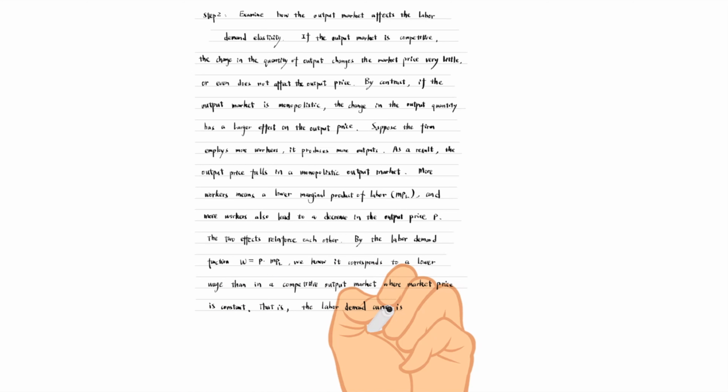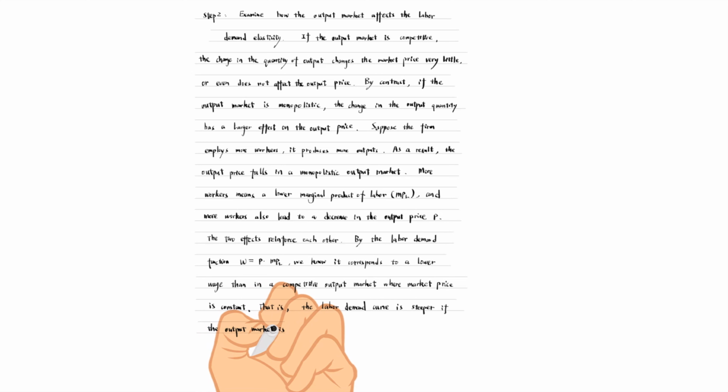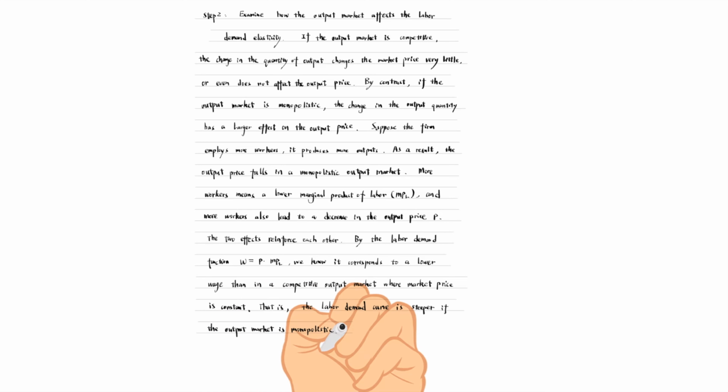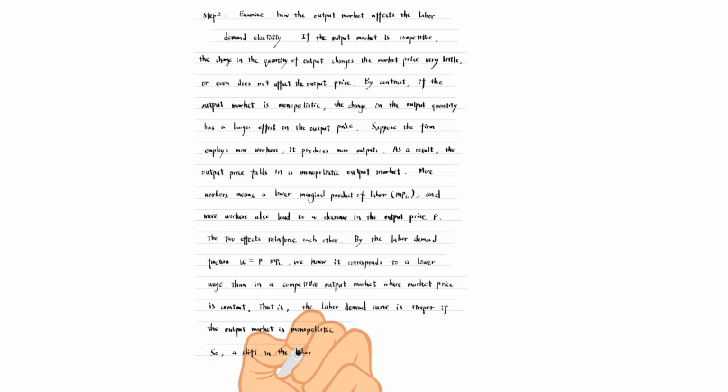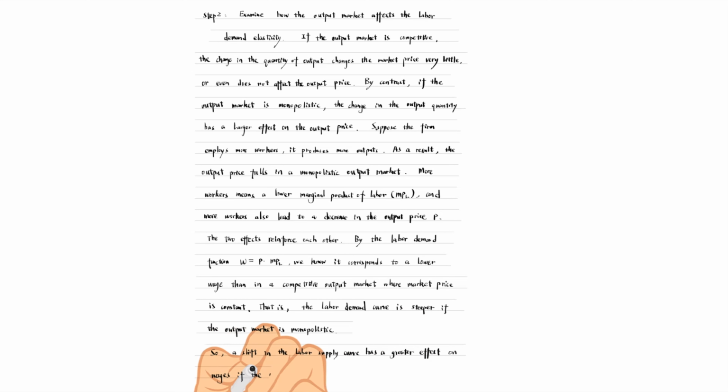That is, the labor demand curve is steeper if the output market is monopolistic. Based on the above 2 steps, a shift in the labor supply curve has a greater effect on wages if the output market is monopolistic.